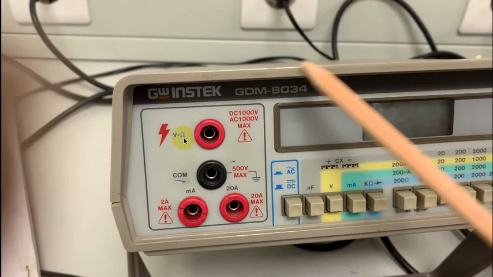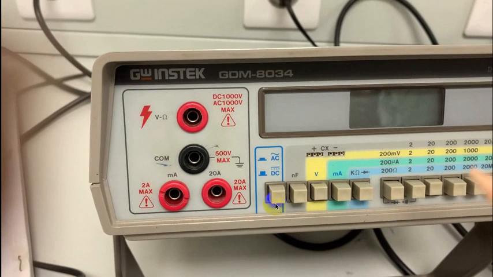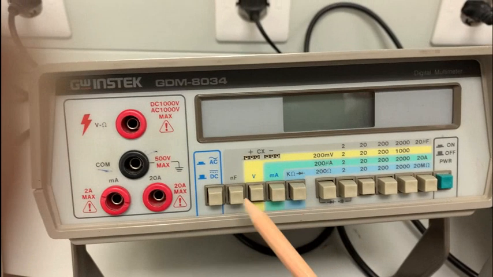Same way, if I click kilo ohm and use these two, it is again an ohm meter, to measure the resistance. So let us proceed with this. Here you can find, this is yellow, these are the voltage ranges. You can measure from 200 millivolt to 1000 volt.